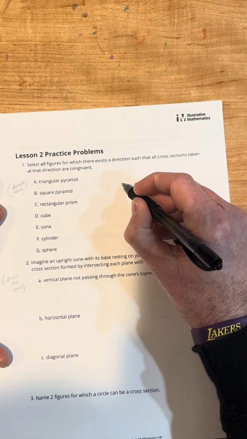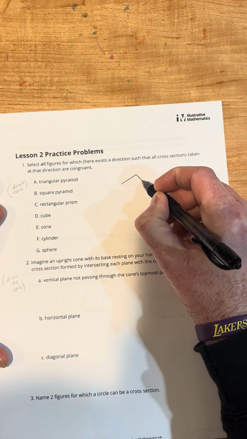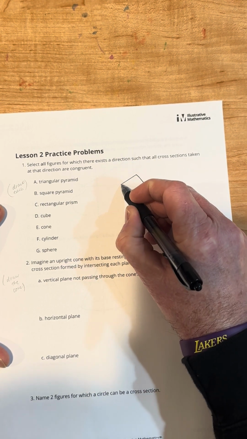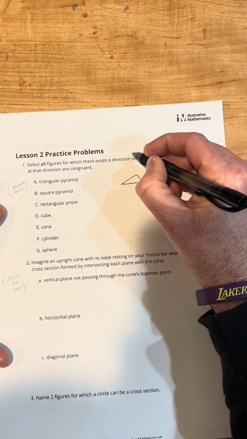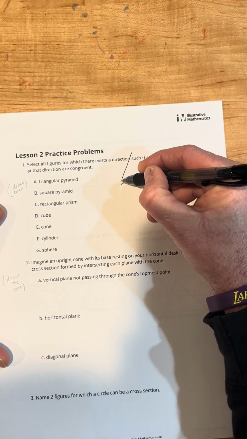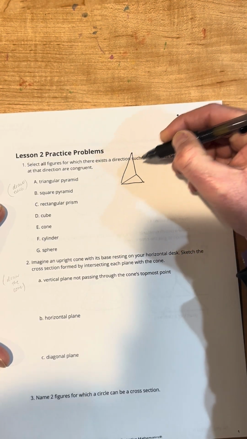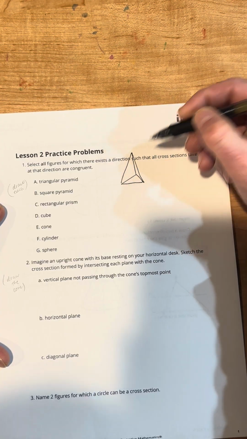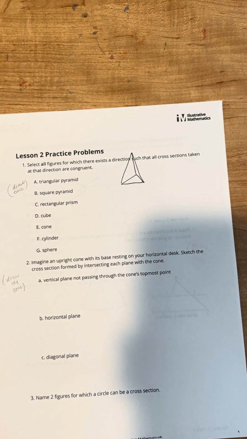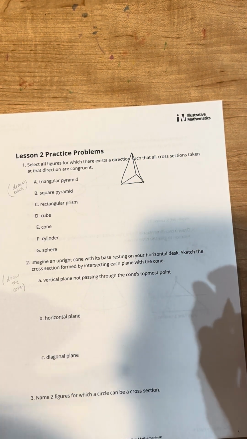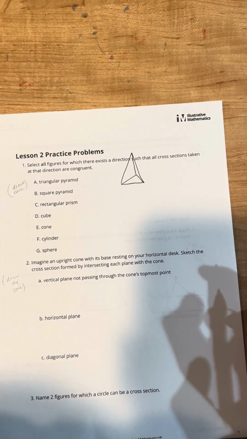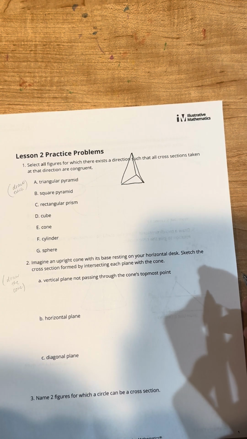Triangular pyramid means it's a pyramid with a base that is a triangle that has an apex to each vertex. So this is a triangular pyramid. There exists a direction such that all cross sections taken at that direction are congruent.